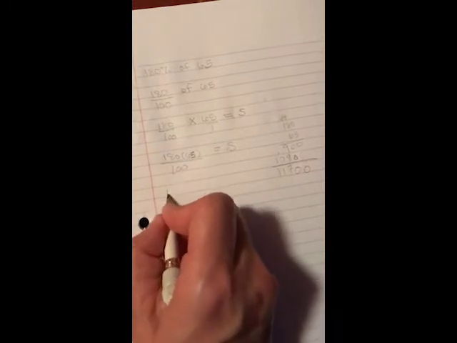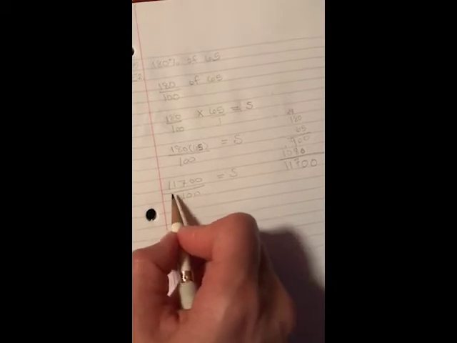So now we've got this number. It's a really huge number, but don't forget it's over 100. So we're going to write, let's see, 11700 over 100 is going to be our answer. But we know we can reduce. When you see zeros over each other, they can always reduce.